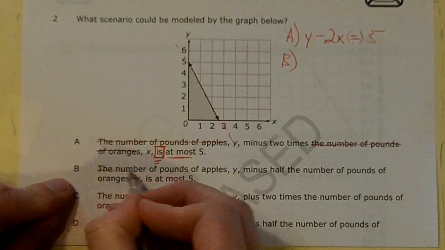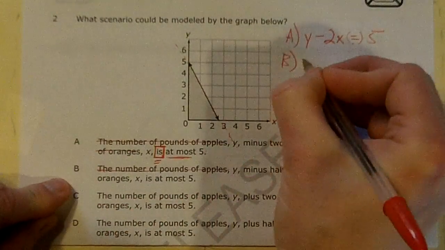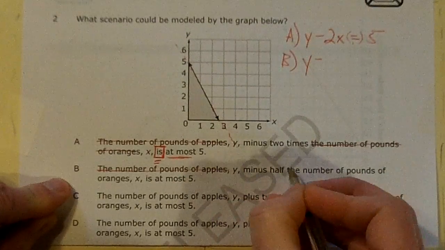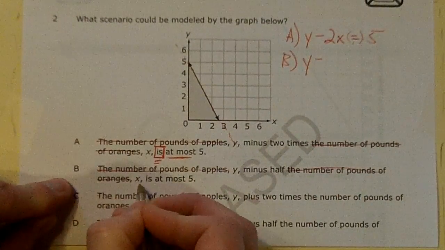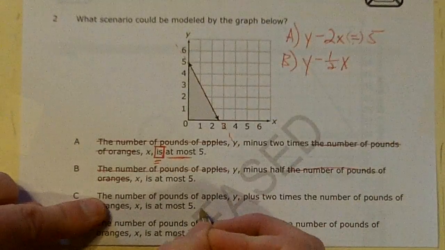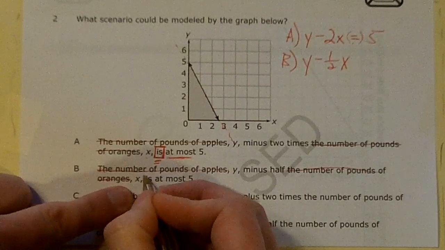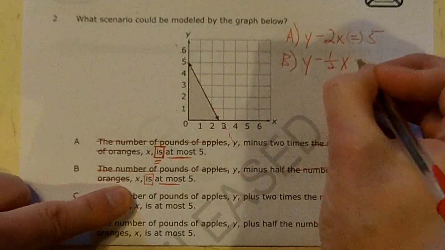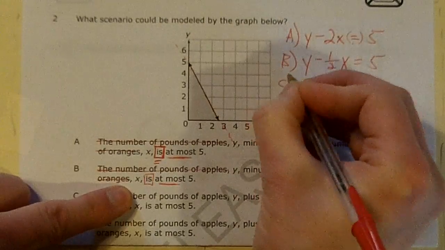Answer choice B, y minus half x, so y minus 1/2 x is, and again I'm going to ignore that for now, 5. Okay?